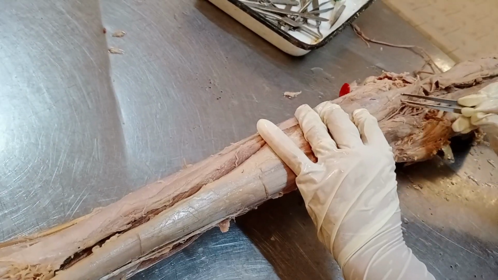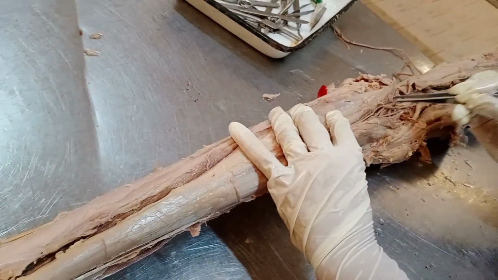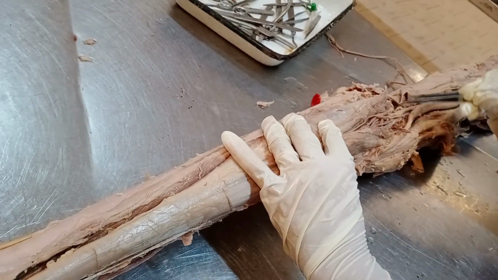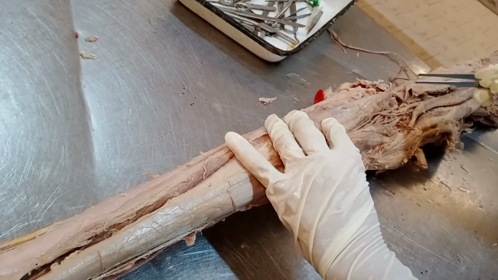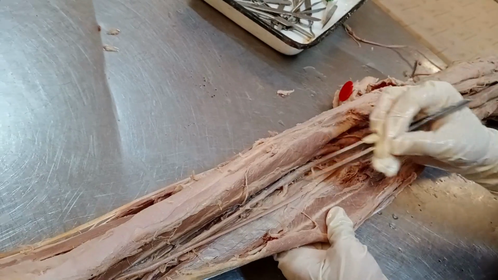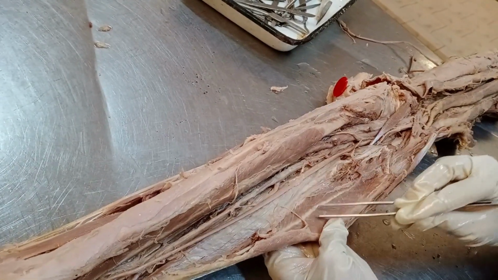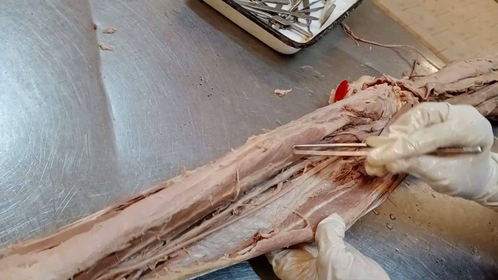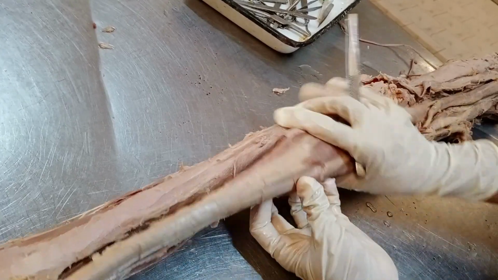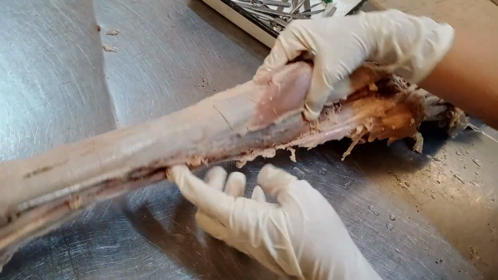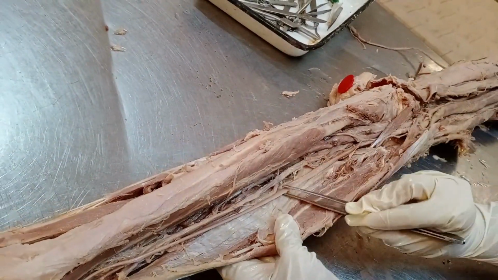The superficial muscles, the two heads of gastrocnemius, and also the plantaris, are supplied by the tibial nerve in the popliteal fossa, whereas in the posterior compartment it is going to supply the soleus muscle, flexor hallucis longus, tibialis posterior, and flexor digitorum longus. So this is the nerve of the posterior compartment.